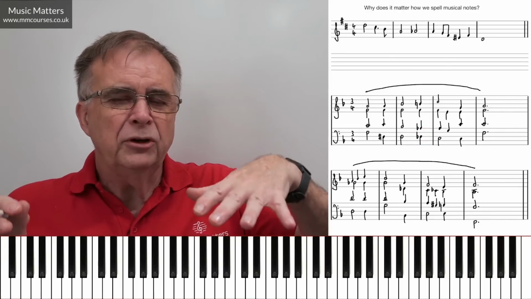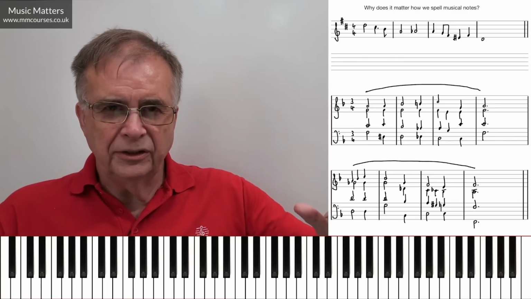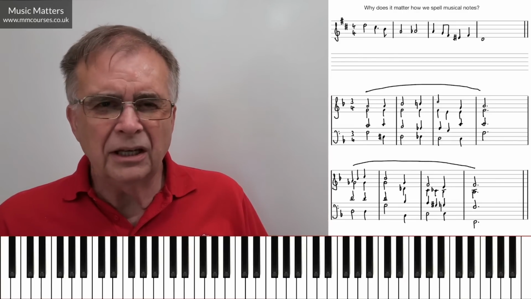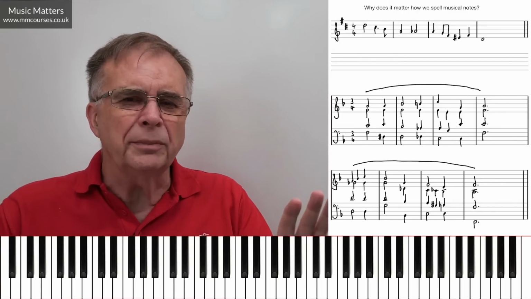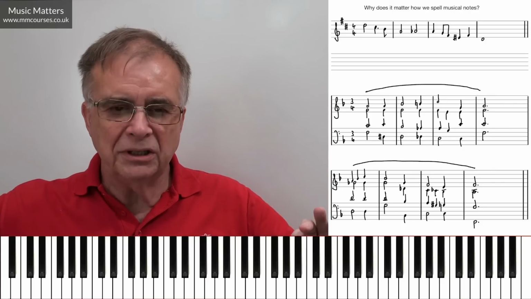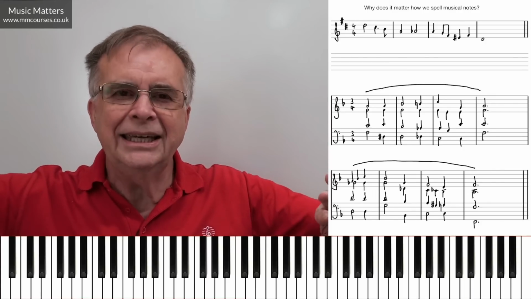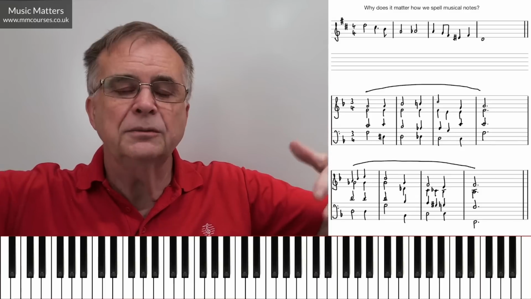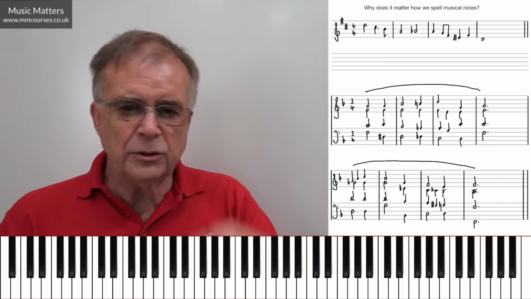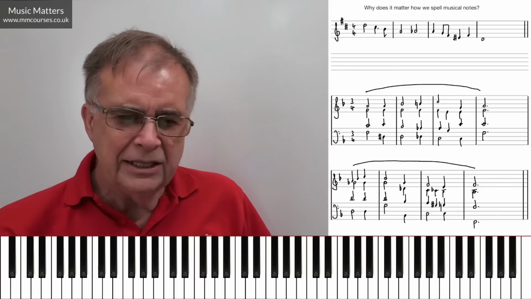So if you know about German 6, hopefully you followed that argument. If you're thinking, I'm completely lost now, don't worry too much, but take away the general idea that sometimes the way a chord works in a key will dictate the spelling of the note. So that's what's going on there. Okay, let's look at the next one.